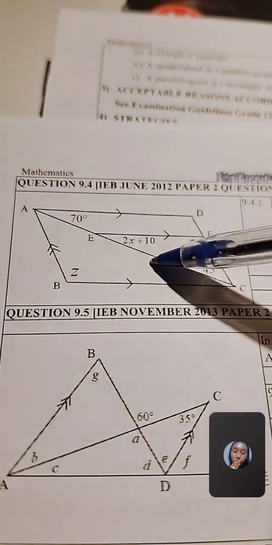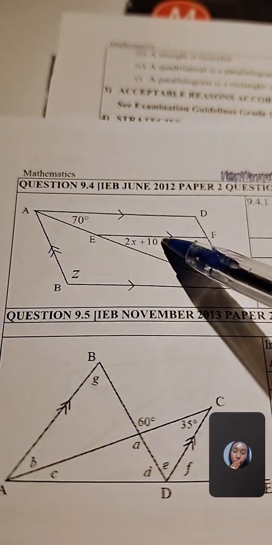On the bottom of this parallel line, there's 2x plus 10. We call these corresponding angles, F shape. Bottom of this line, bottom of the other line that is parallel. We say that this angle and that angle are equal when the lines are parallel. AD is parallel to EF. So we say that 70 degrees is equal to 2x plus 10.